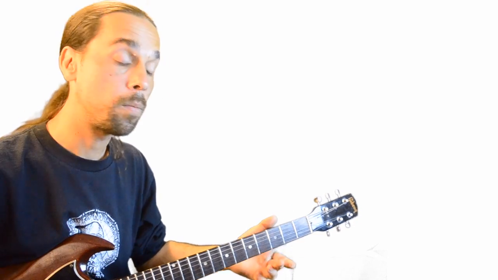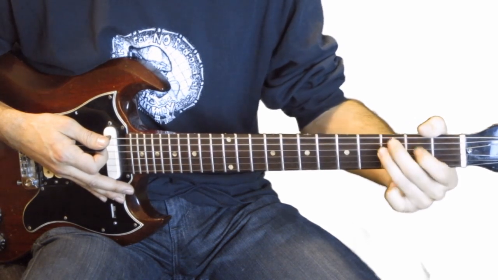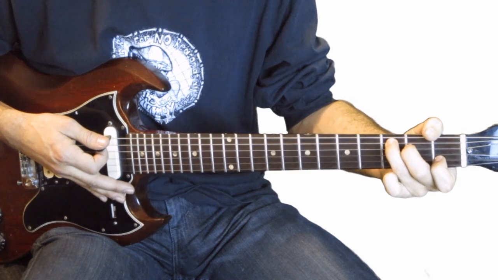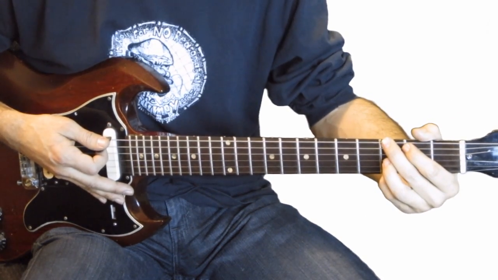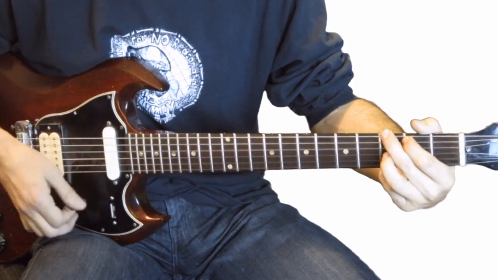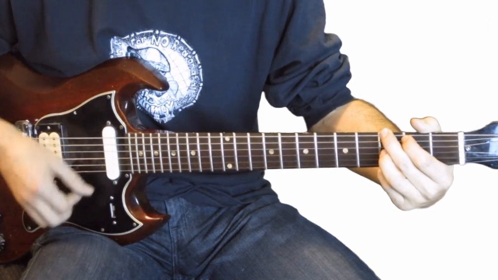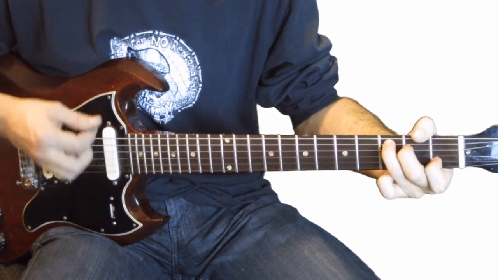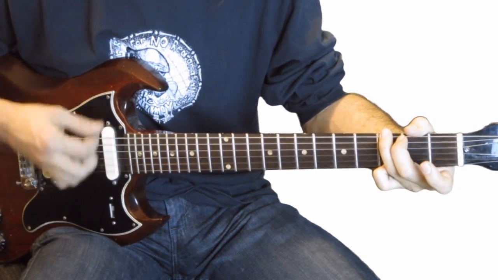Let's give it a try. We're going to go from G with this new rhythm for 2 measures. We're going to do a measure of C, then we're going to go back to G. 1, 2 and 3, 4 and, 1, 2 and 3, 4 and, C, 1, 2 and 3, 4 and, 1, 2 and 3, 4 and.